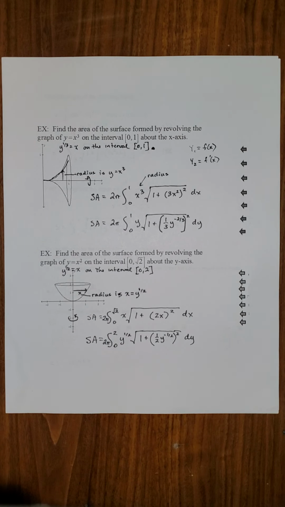Both of these formulas will give you the same value if you punch it in your calculator. Again, feel free to pause the video and punch them in your calculator. You'll see they come out to be exactly the same thing.